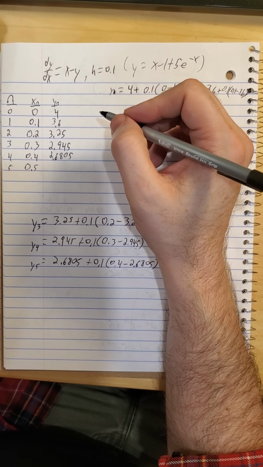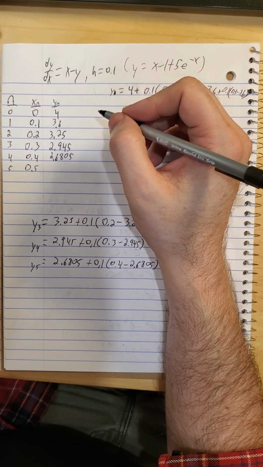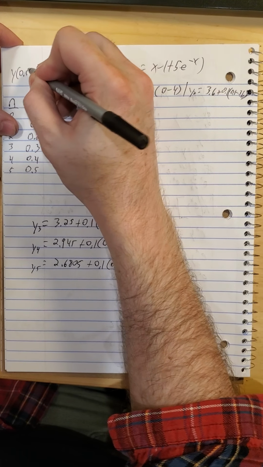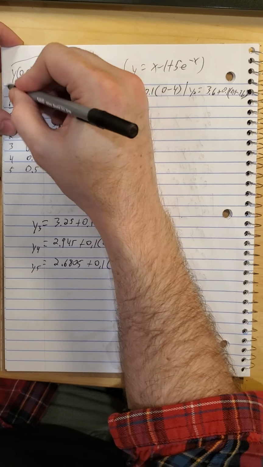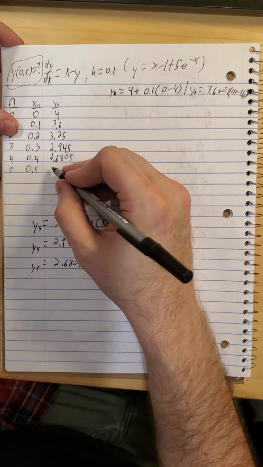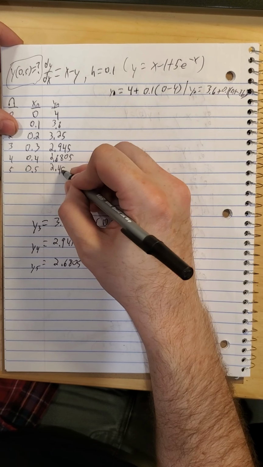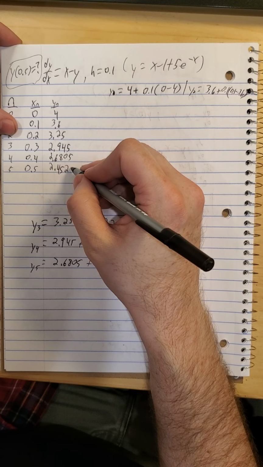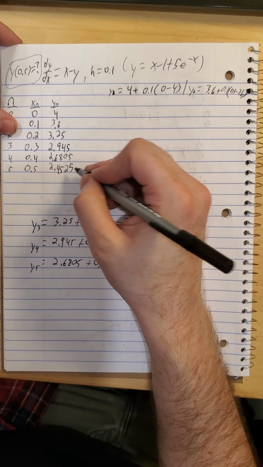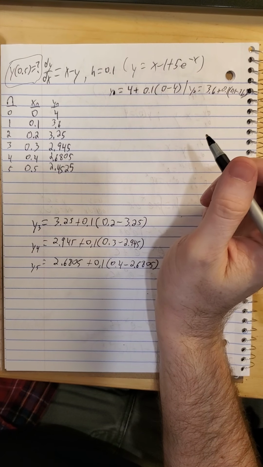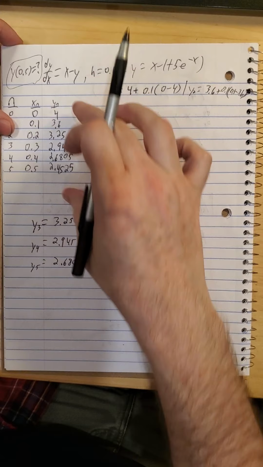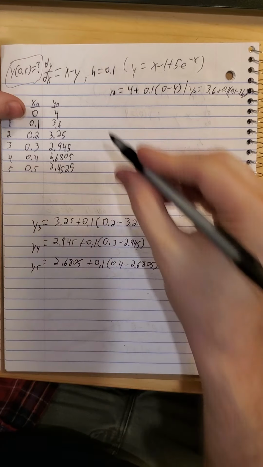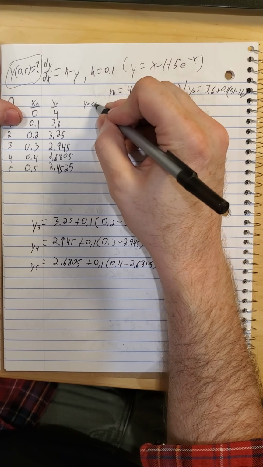So if my goal was to get to finding y of 0.5, here is my reasonable estimate of that, 2.452, and then we have another 4, 5, so we'll round that 4 up to a 5. So you might have noticed I left a lot of blank space there. One thing we can find is the actual.